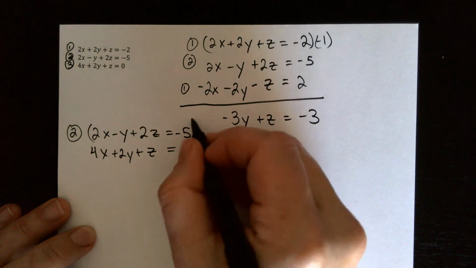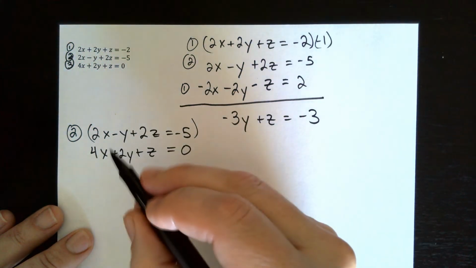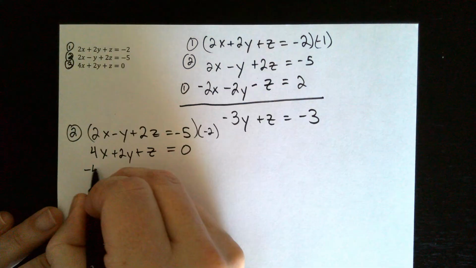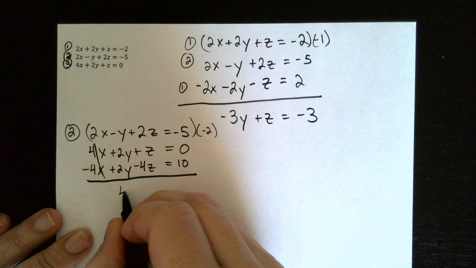I need to make these two terms opposite because I'm trying to get rid of the x just like I did over here. So to do that, I need to multiply the top one by a negative 2 because that'll turn this term into a negative 4x, positive 2y, negative 4z, and 10. Y minus 3z equals 10. Okay, so equation 4 and equation 5.